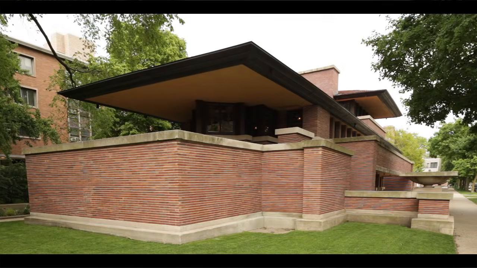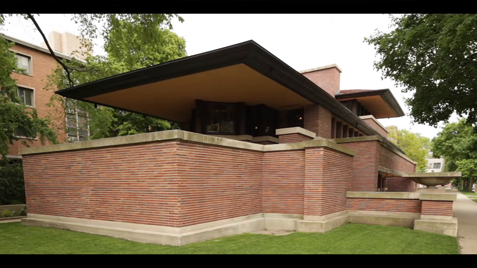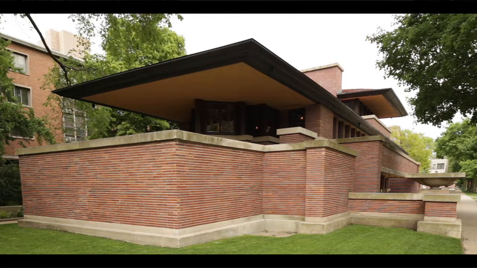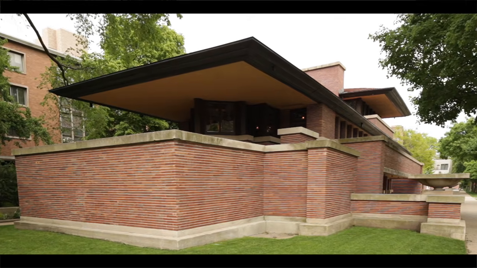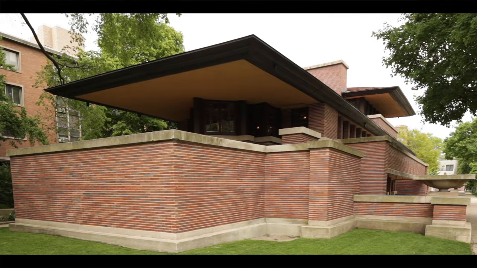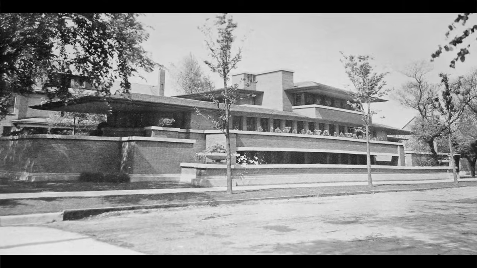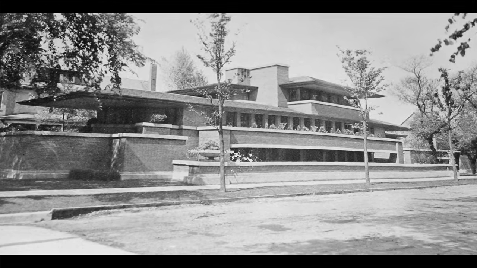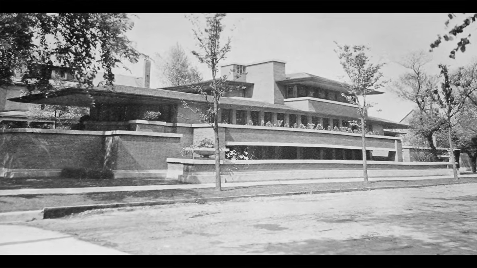An iconic American building, the house Frank Lloyd Wright designed for manufacturer Frederick C. Robie is a masterpiece of international 20th century architecture. Designed and built from 1908 to 1910, the Robie House is the consummate expression of Wright's Prairie style.